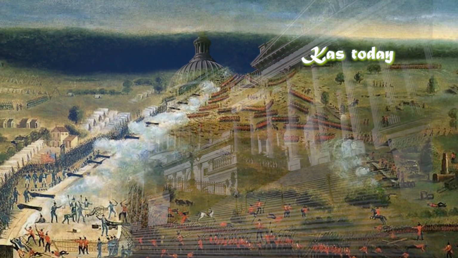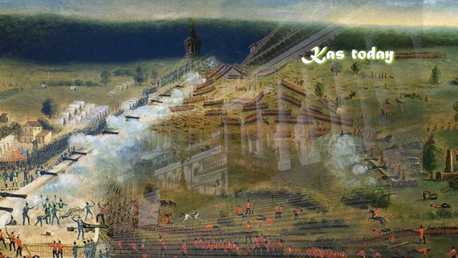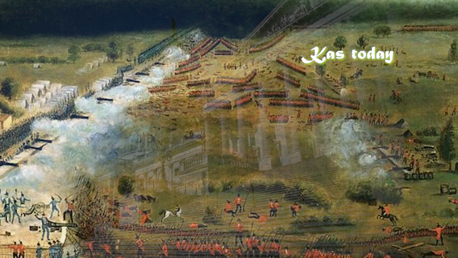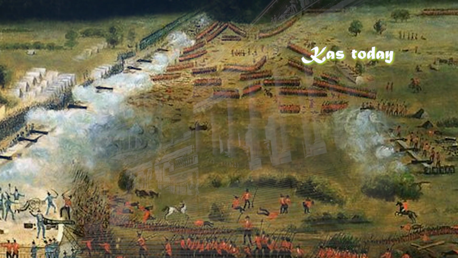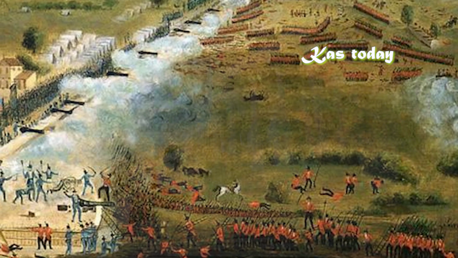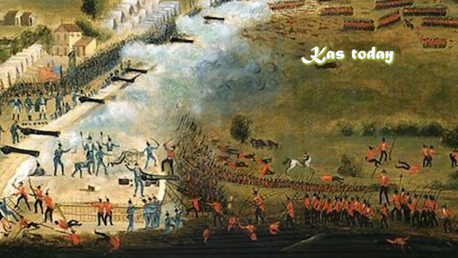New England threatened secession from the Union. The Federalists undermined Madison's efforts, and Madison was forced to flee Washington, D.C., in August 1814 as British troops invaded and burned buildings, including the White House, the Capitol, and the Library of Congress.